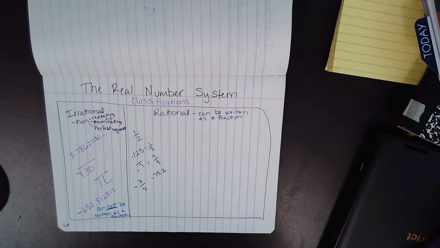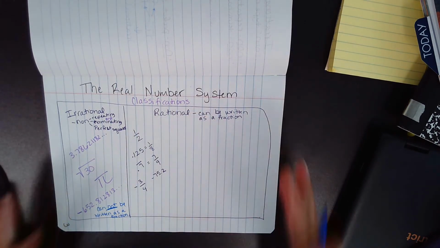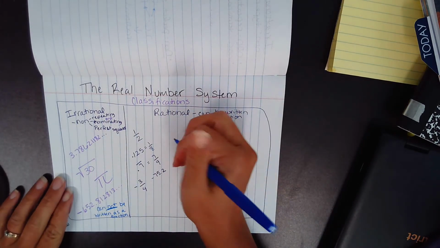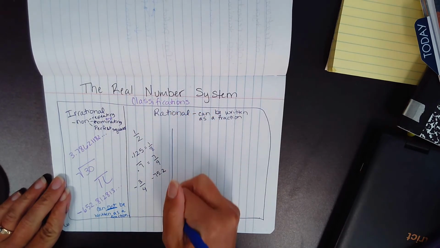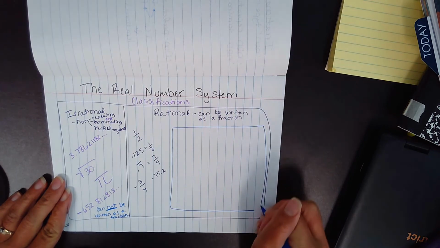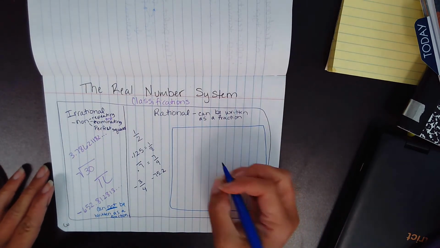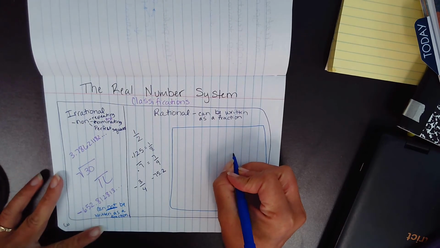Okay. Now, I'm going to give you a few other words because there's a few other ways that we can classify rational numbers. We can actually break it down and get more specific. So within the rational number system, we have different levels of numbers. So I'm actually going to go back to the beginning and start with our smallest.